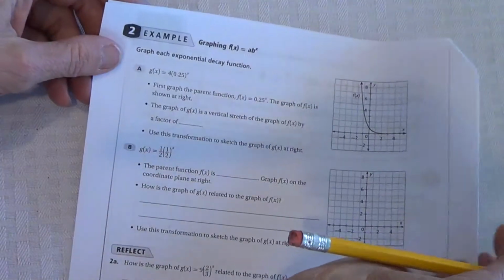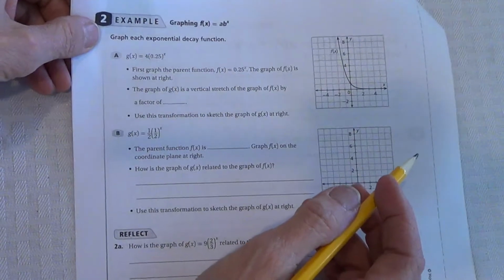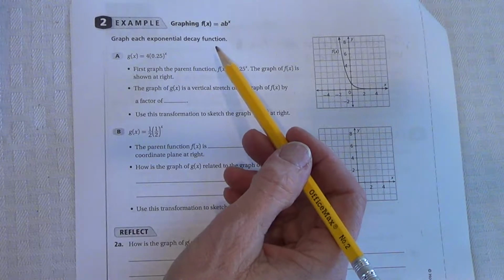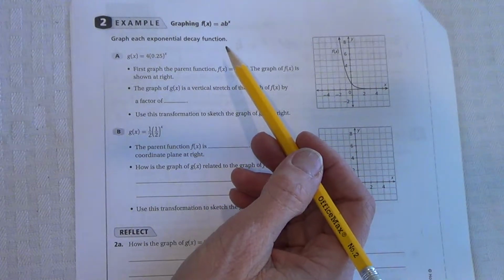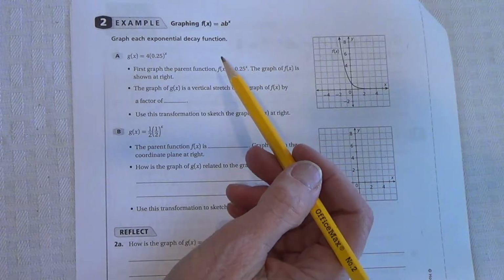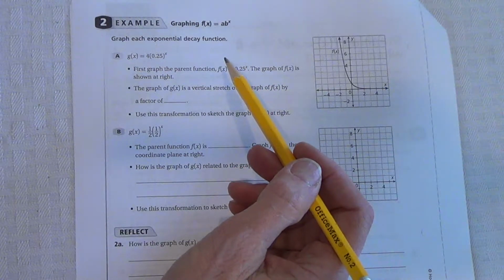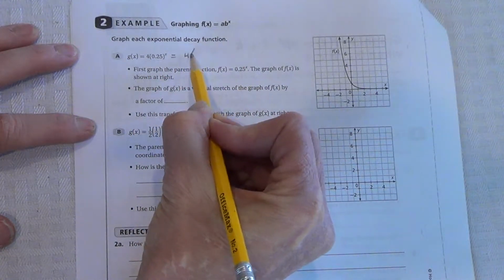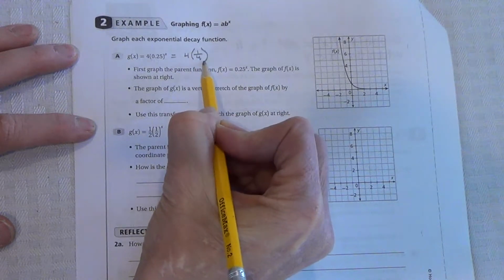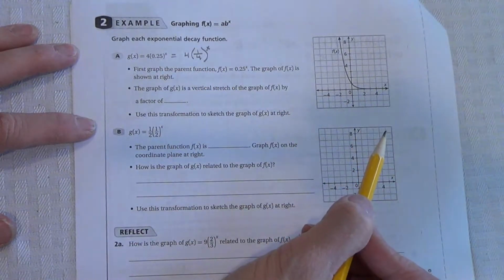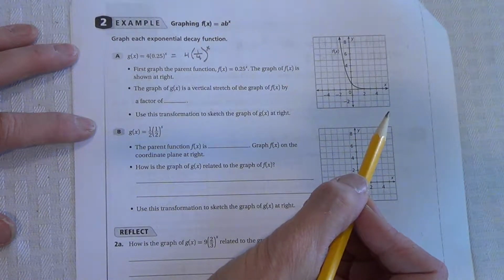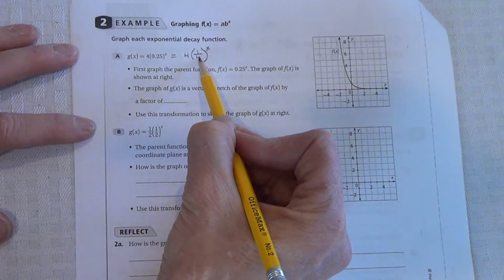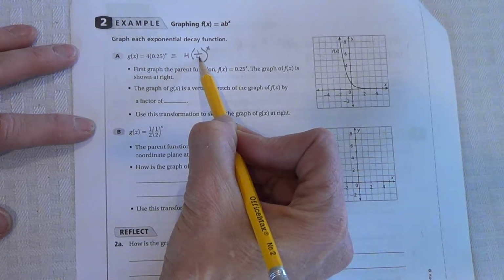Okay, next, make sure that I'm on the camera right. Okay, graph each exponential decay function. So here we have a decay of 0.25. I always like to bring that back into a fraction. So I just convert this. This means 4 to the 1 over 4 x. So that's telling me that I have a decay of 1 to 4. It's also telling me that I am going to stretch it 4.